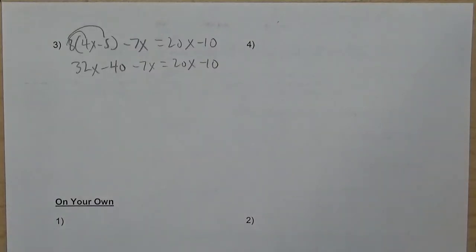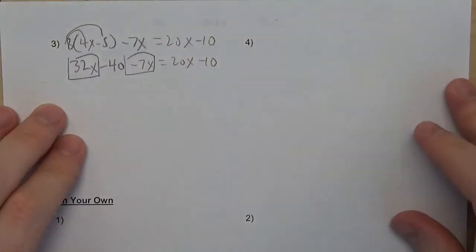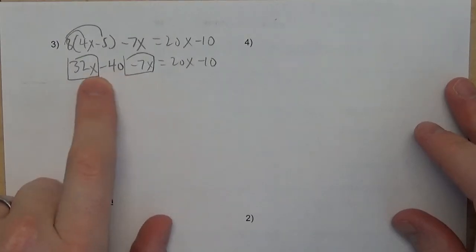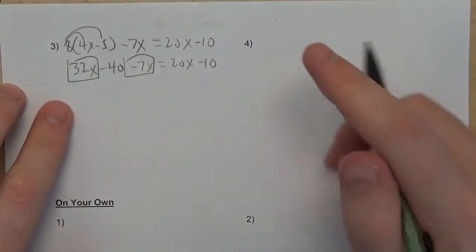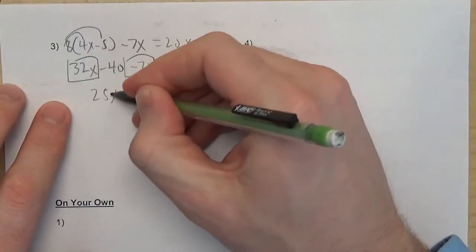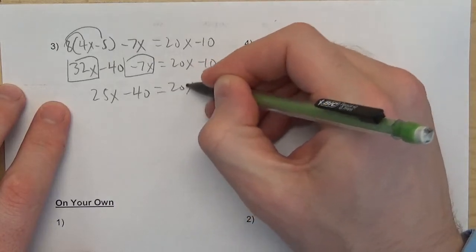Step number 2 is to look for like terms to combine. We do have some like terms. We have 32x and negative 7x on the same side together. So we're going to combine those together. But negative 40 can't be combined with anything over here, and this stuff can't be combined. So 32x minus 7x is 25x. We got minus 40 over here equals, and this side we got 20x minus 10.